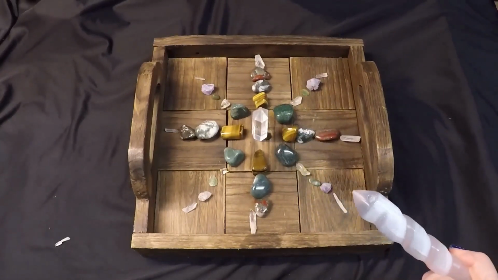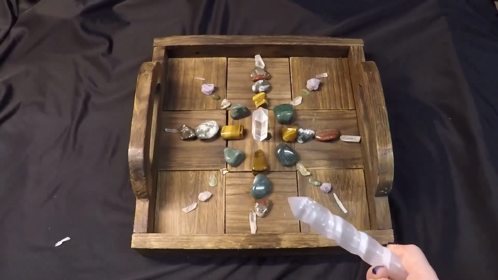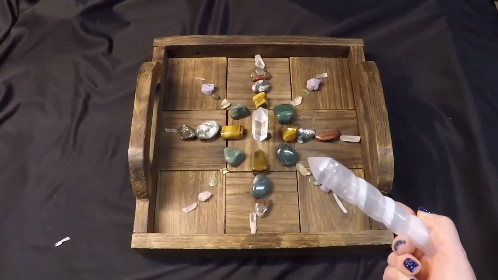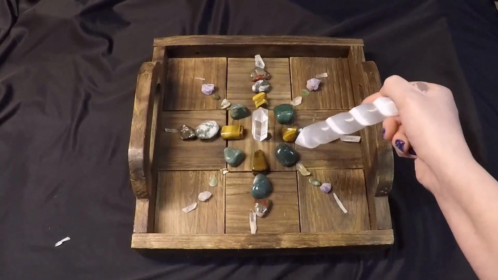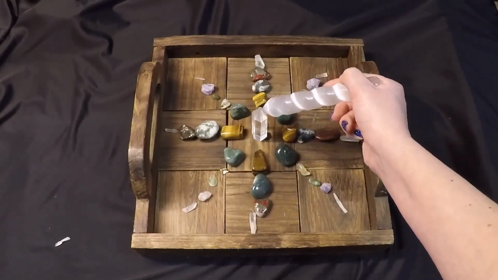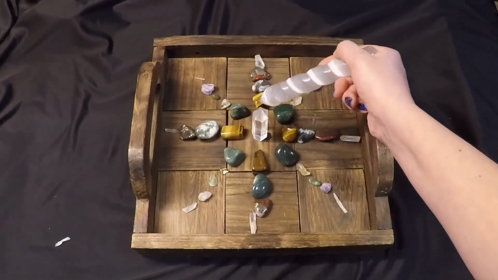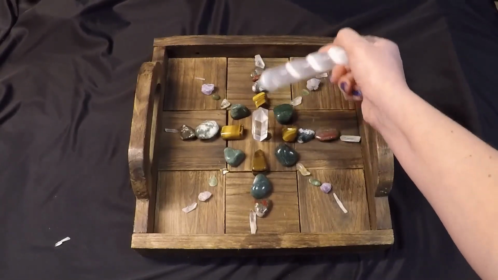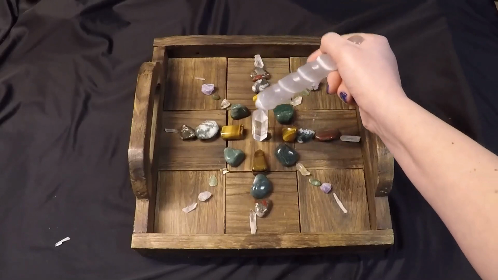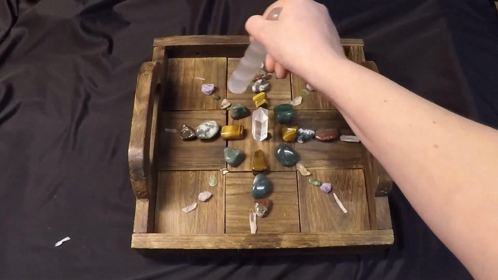Now when you're finished, you deactivate your grid. Exact opposite of how you activated it. You're going to go counterclockwise and touch the generator. First stone, second stone, third stone, back, and then go this way.